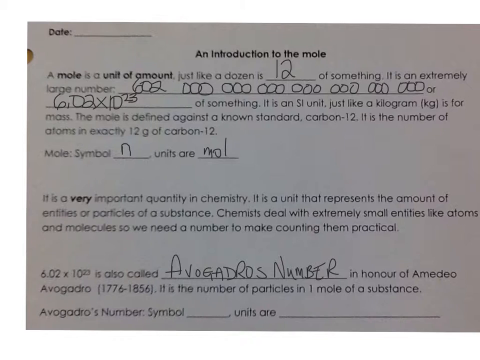Avogadro's number, in honor of Amedeo Avogadro. He was a physicist, but he did a lot of work with particles. It is the number of particles in 1 mole of a substance. So we have a symbol for Avogadro's number, and it is a capital N, subscript capital A.